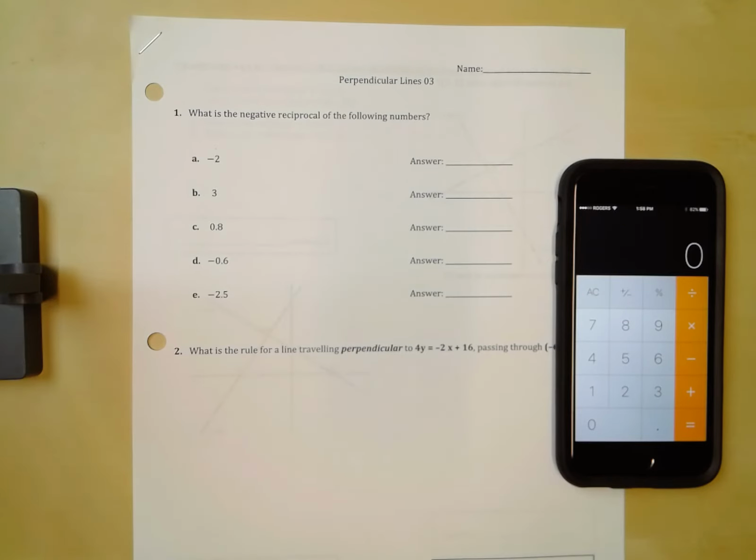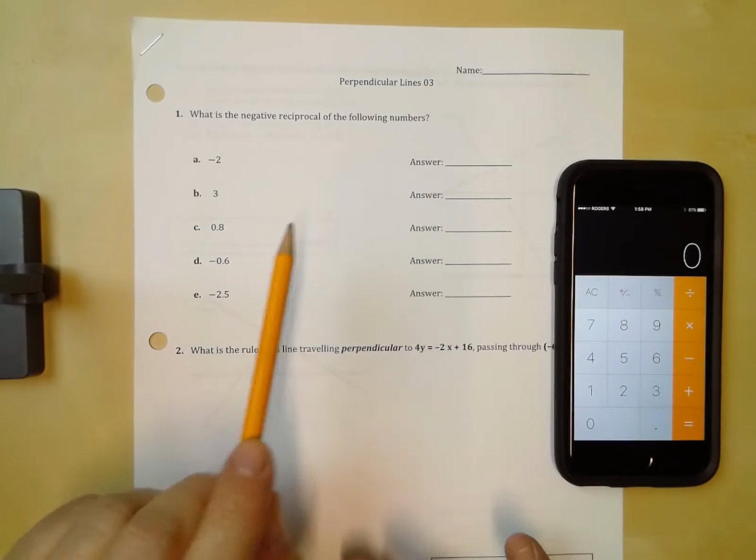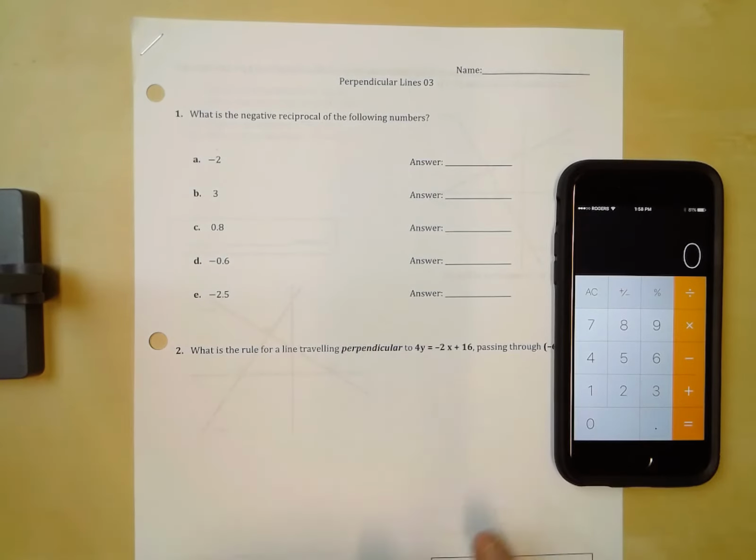All right, so perpendicular lines 03. This is the basic setup for how perpendicular lines work as opposed to parallel lines. You guys already have the solutions to these posted, but just the explanation of how I arrived at my numbers.